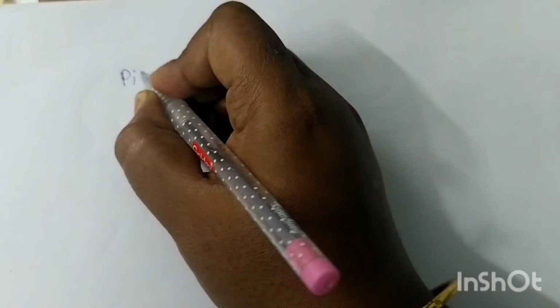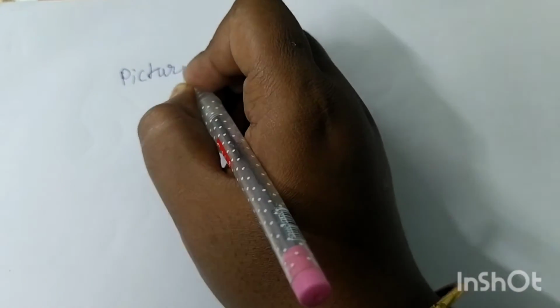Suppose the first question is saying that pictures of various food items are given below. Choose a word from the help box and mention their taste in the oval shape. That means there are a few pictures.